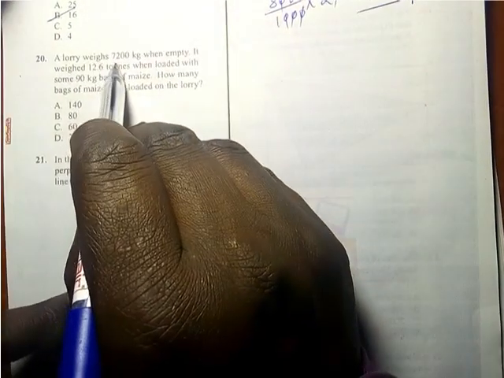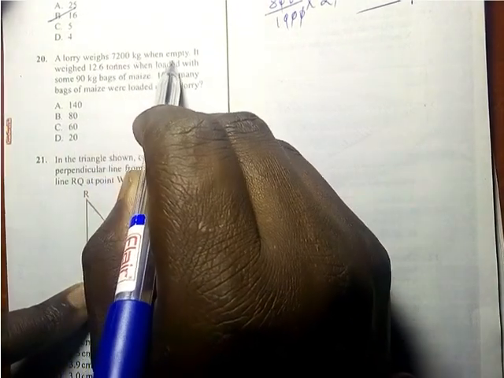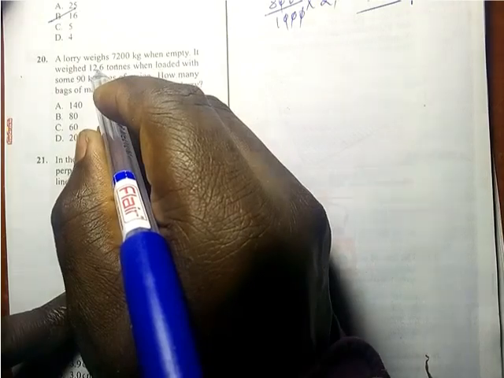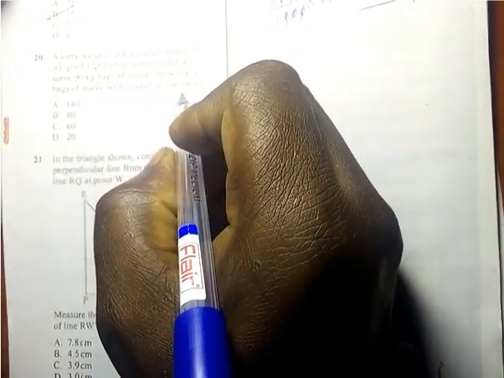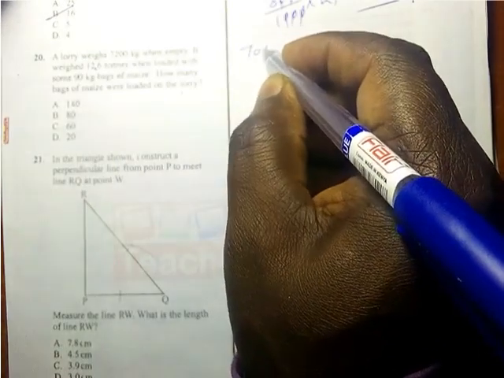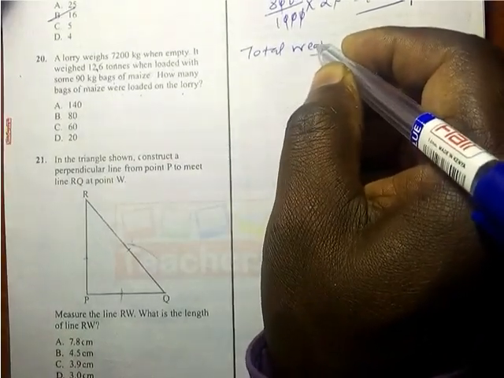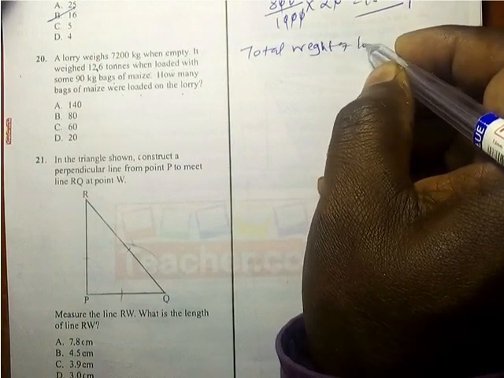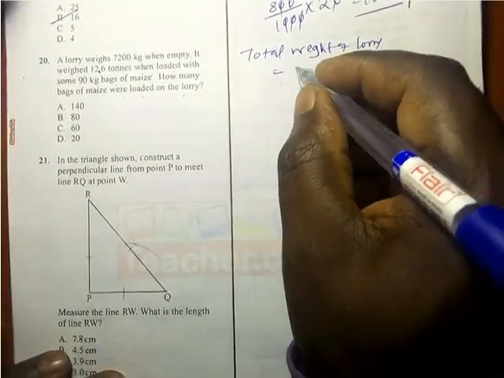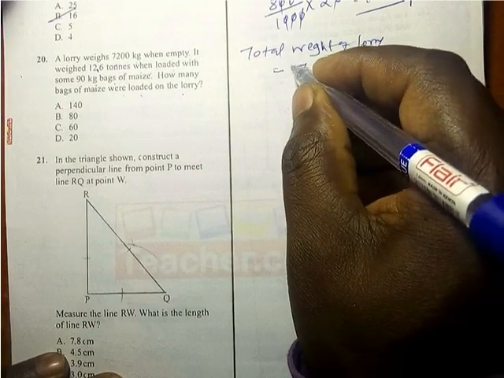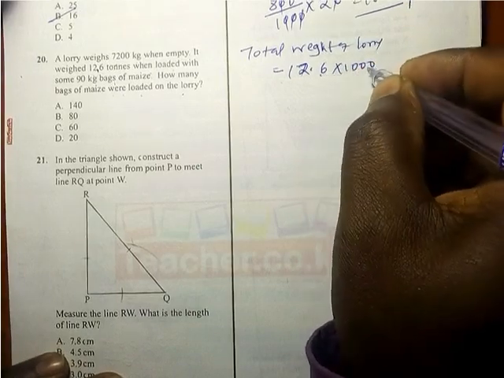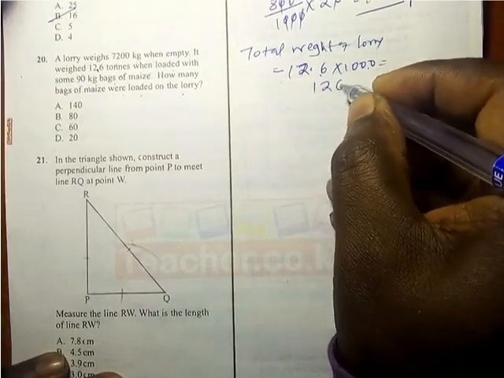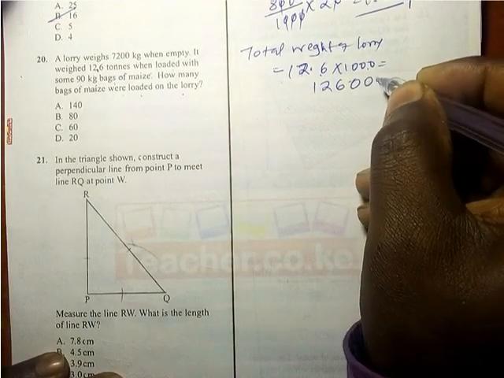A lorry weighs 7,200 kg when empty. It weighs 12.6 tons when loaded with 90 kg bags. How many bags of maize are loaded on the lorry? So total weight of the lorry itakuwa 12.6 times 1,000. We are changing tons to kilograms. Itakuwa 12,600 kilograms.